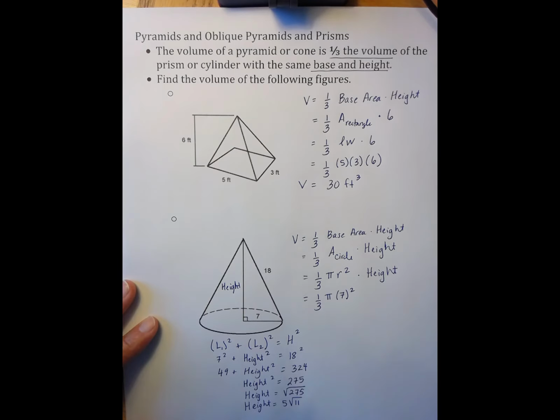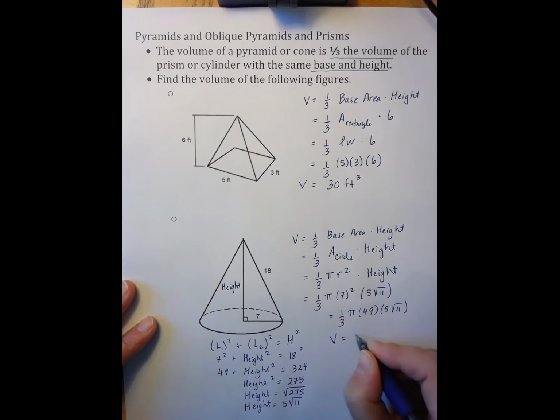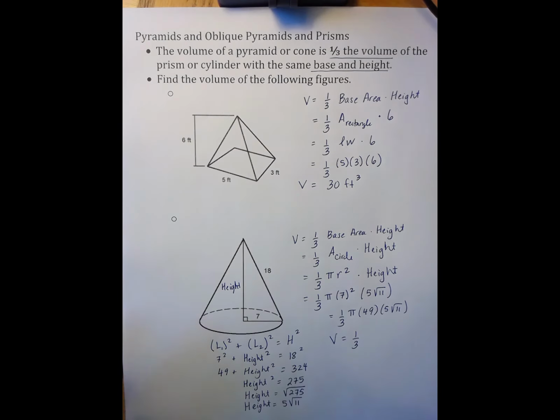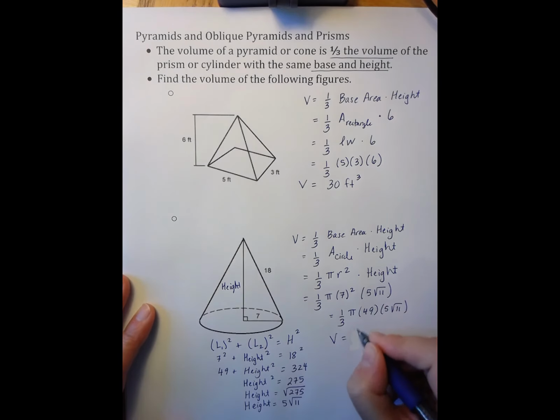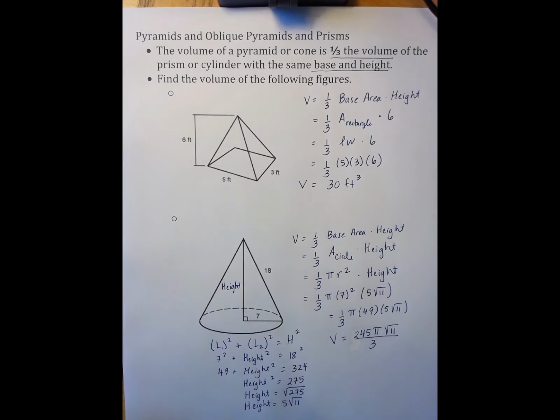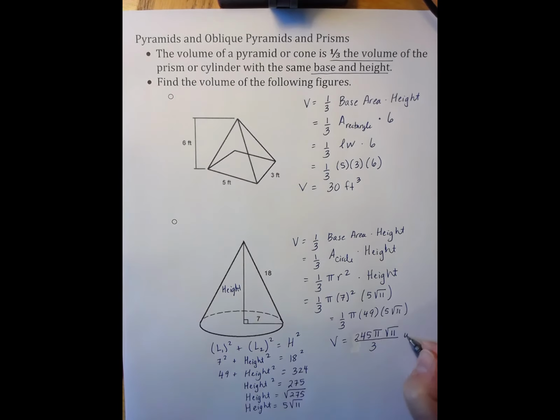So now I have my height, which means I can come back here and plug that in and simplify this. So I've got 1/3 pi times 49 times 5 root 11, which simplifies to be 245 pi square root 11 all over 3. Now, units cubed.